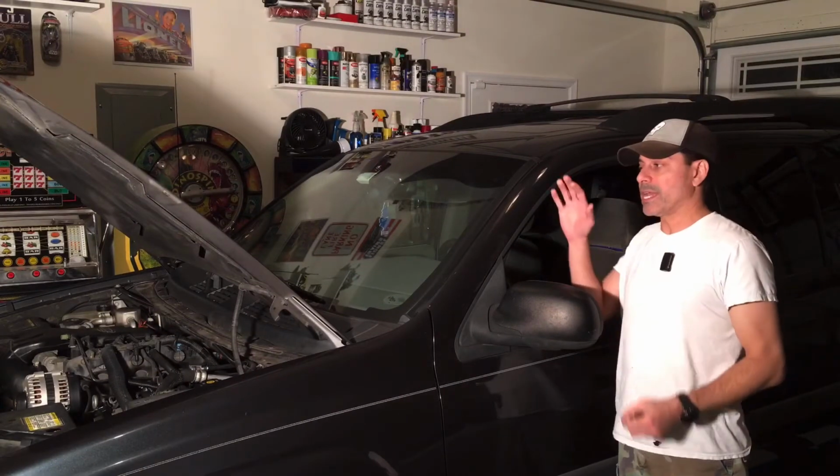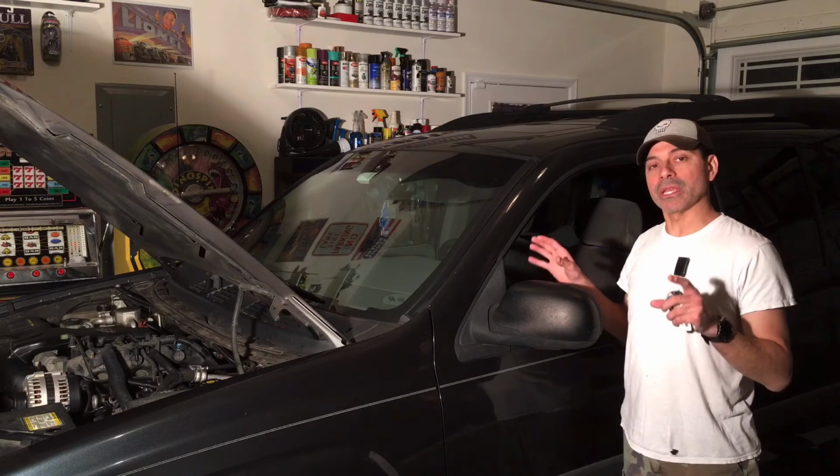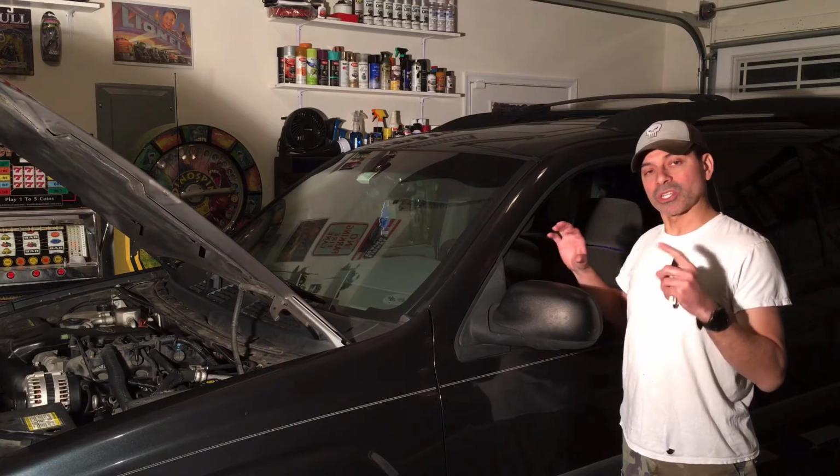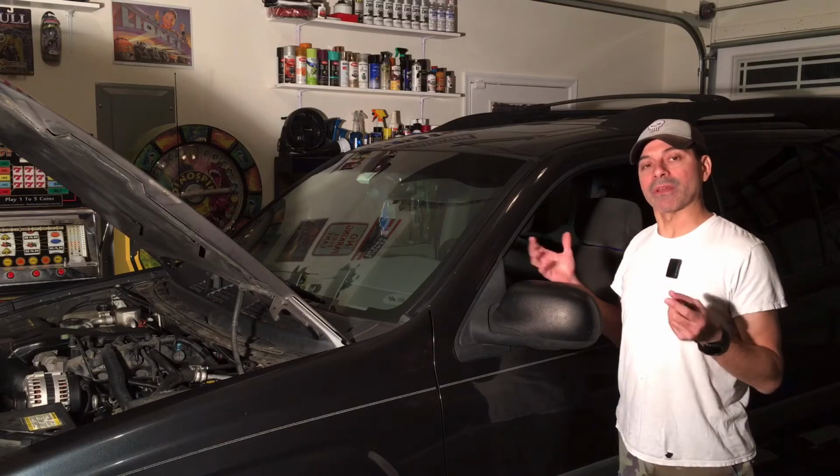Now that we've gone ahead and replaced the mass airflow sensor, I want to go ahead and clear the engine codes. We're going to start the engine, let it cycle through a little bit, see if we get any codes back, and then take it from there.